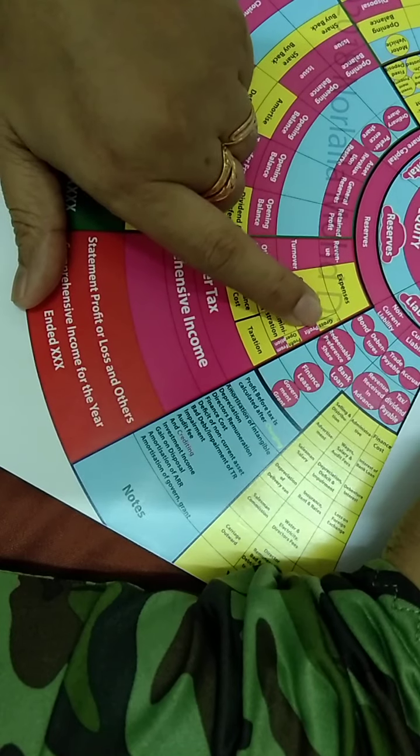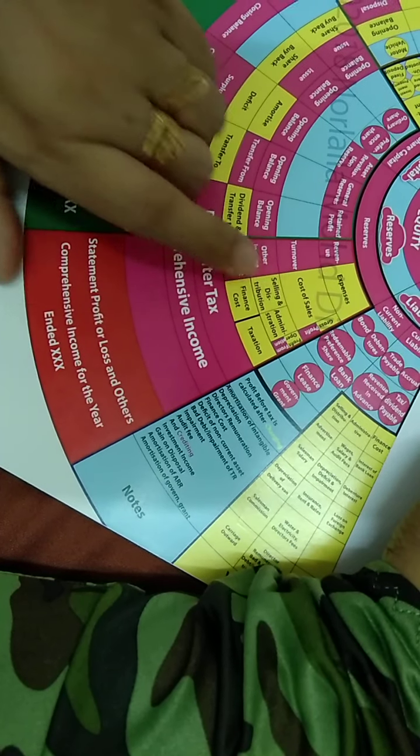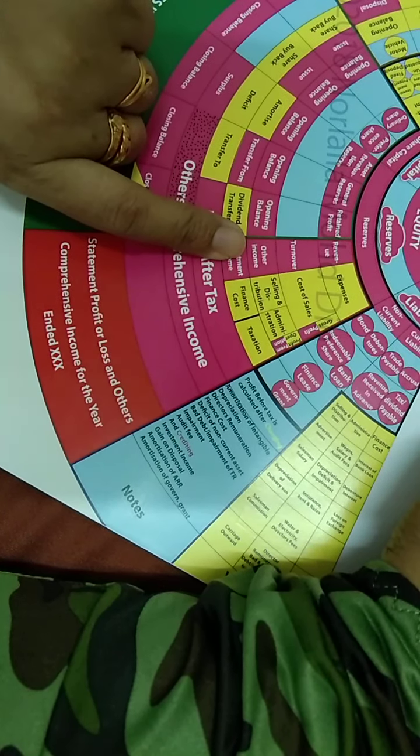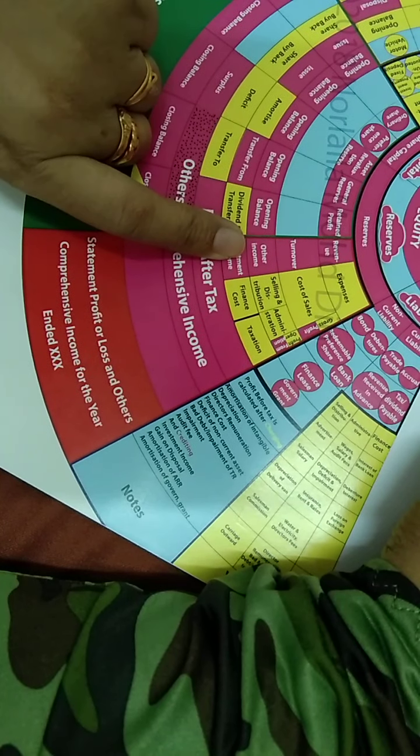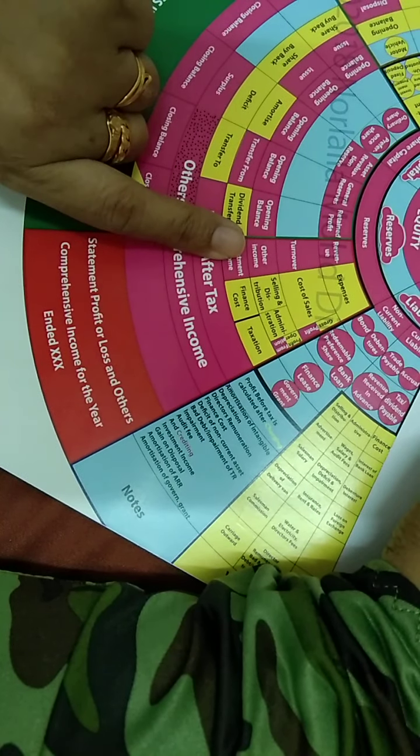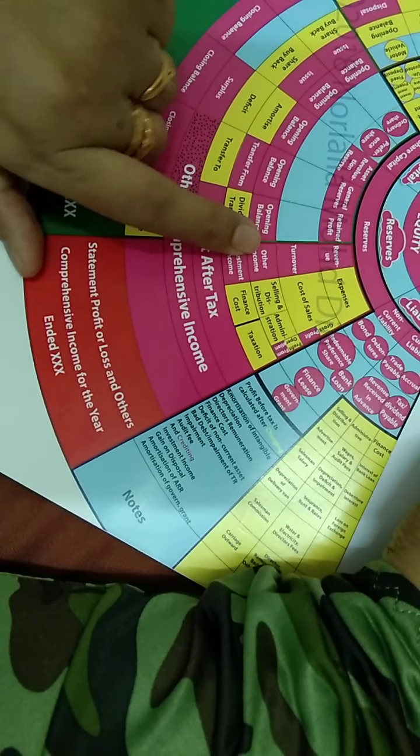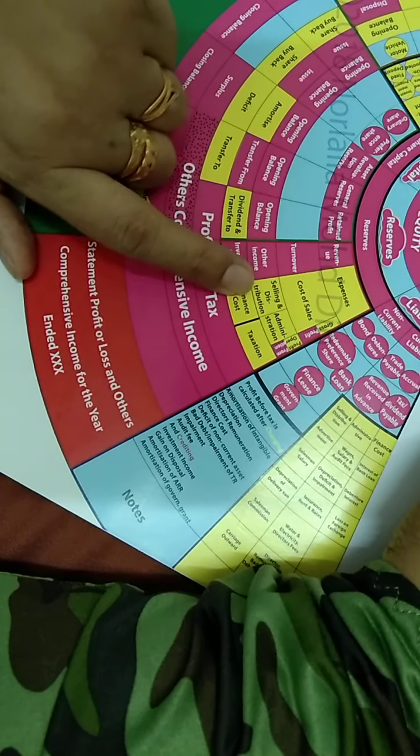Alright? Then from there, you are going to take the gross profit and add the other income. Remember what the other income is? The rent received, commission received, and others. Most of the time, it's not much. Right? And then from there, you are going to minus selling and distribution.